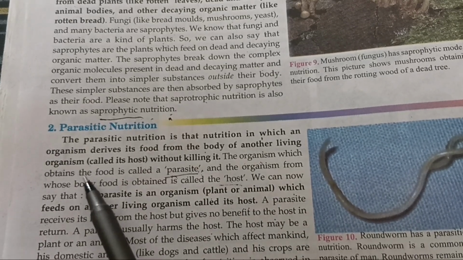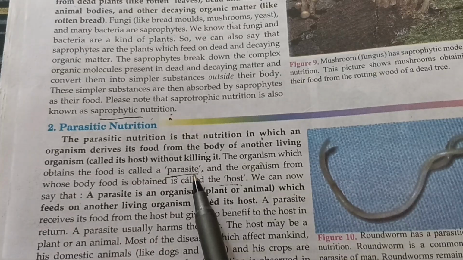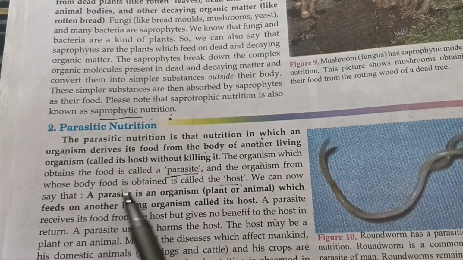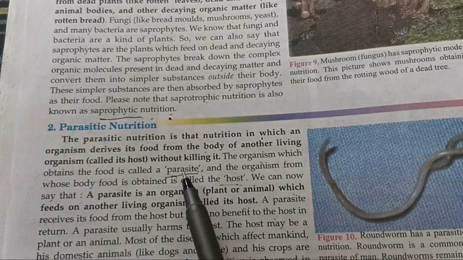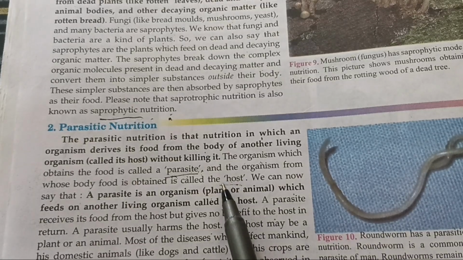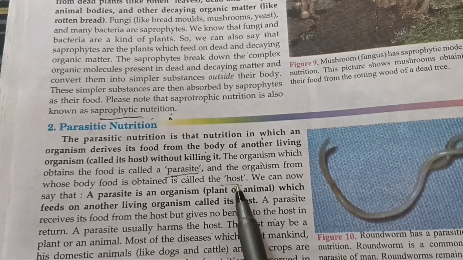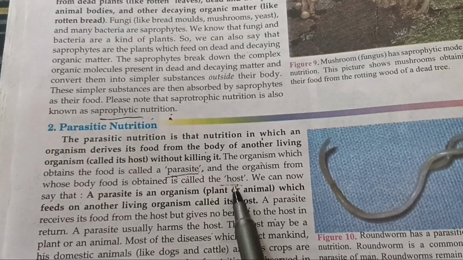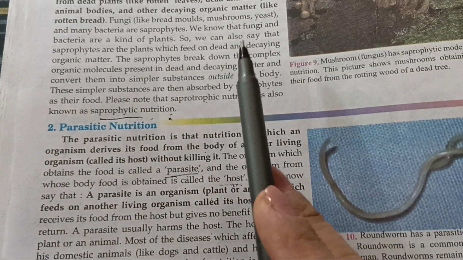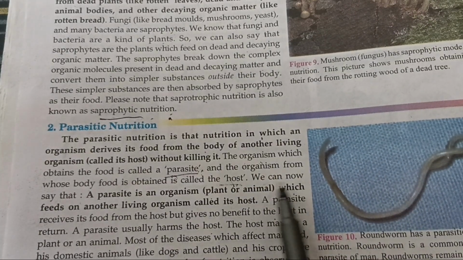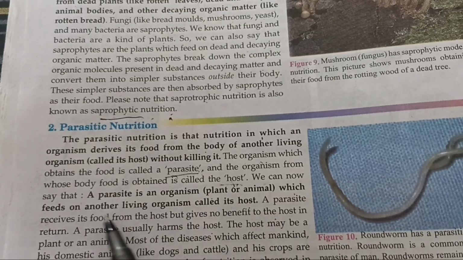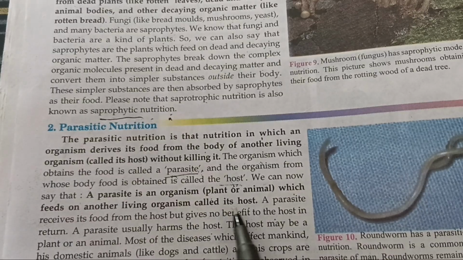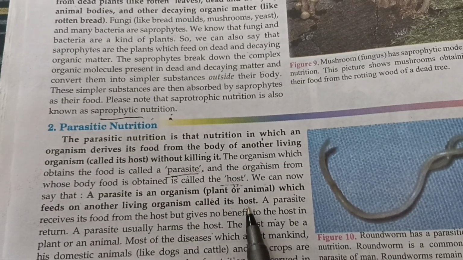The organism which obtains the food is called the parasite, and the organism from whose body food is taken is called the host, right? And the host is alive here, but in saprotrophic nutrition the host was dead. We can now say a parasite is an organism which feeds on another living organism called the host.